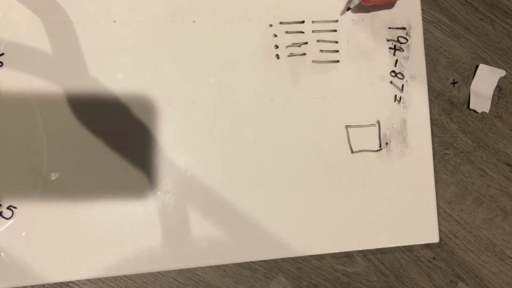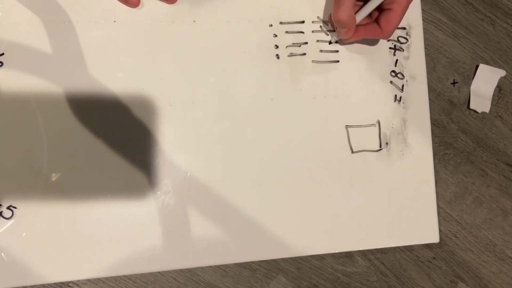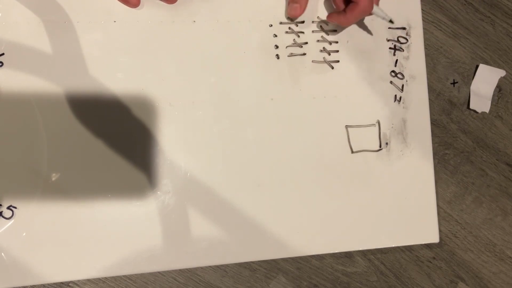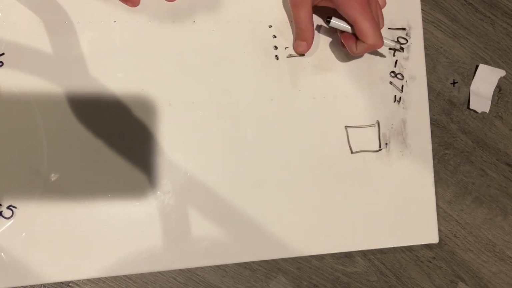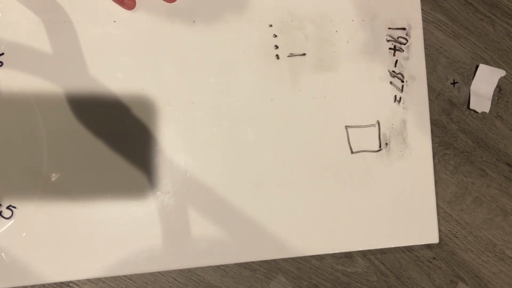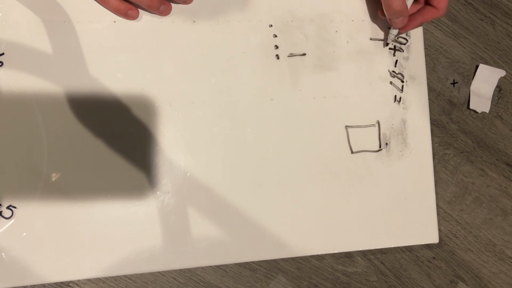But now we do have to worry about the 10s and the 1s, so we have to subtract 8 of these 10s. 1, 2, 3, 4, 5, 6, 7, 8. Which now leaves us with 14, but we still have to subtract the 7, which gives us 14 minus 7.